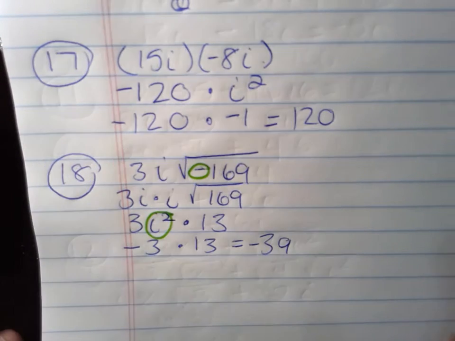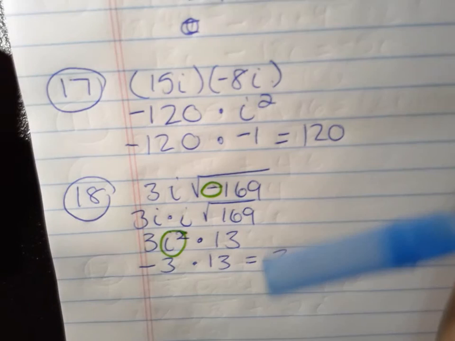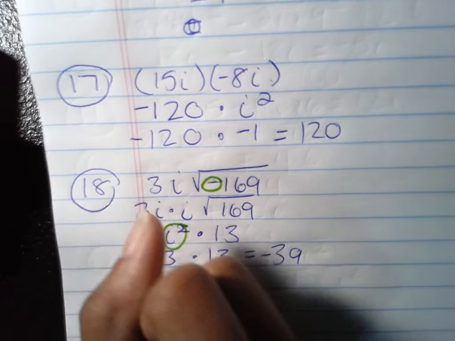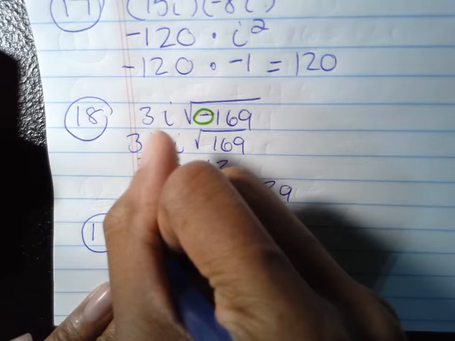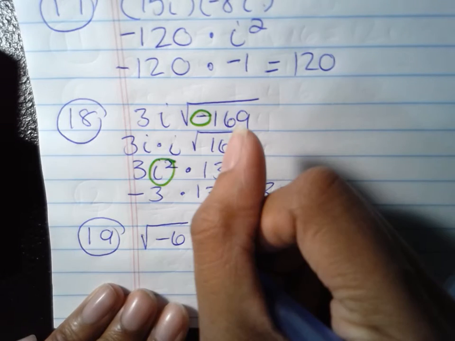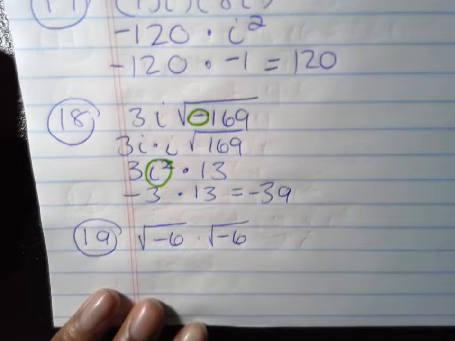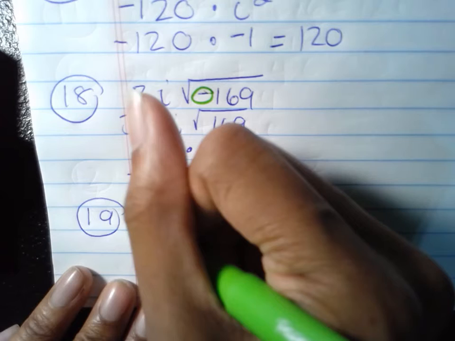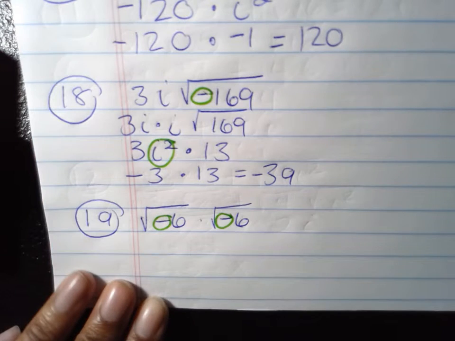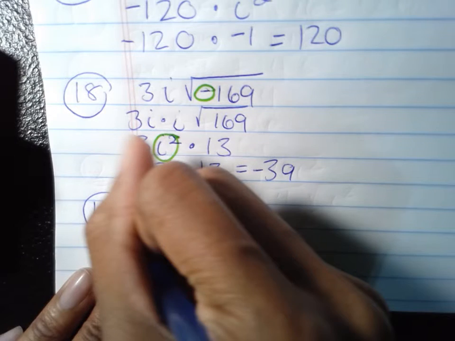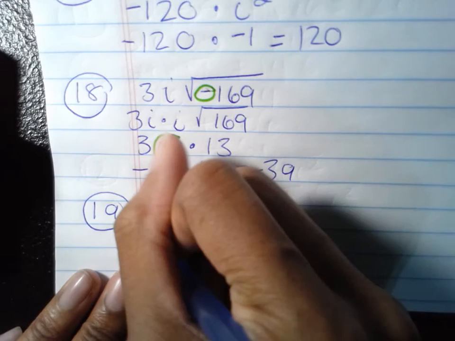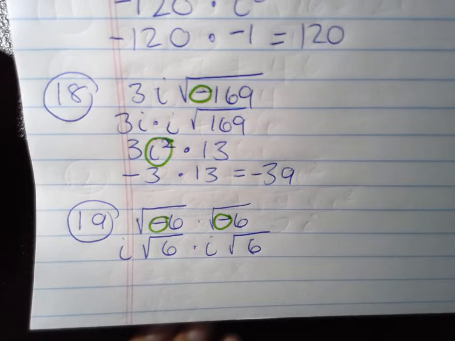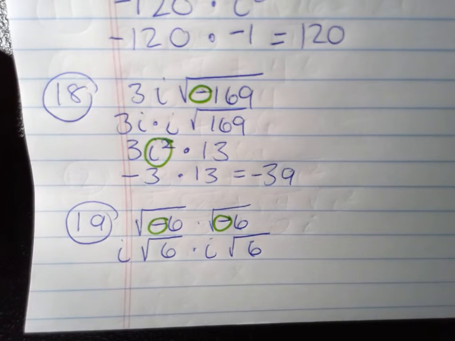All right, let's go ahead and do number 19. So we have square root of negative 6 times square root of negative 6. So automatically, you see these negatives, i is definitely coming out. So i square root of 6 times i square root of 6. All right, remember when you multiply radicals, outside times outside makes outside, inside times inside makes inside.